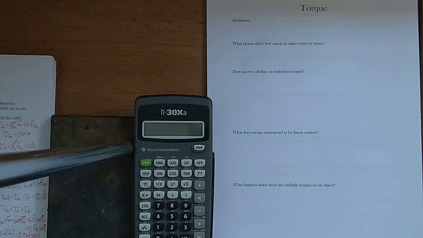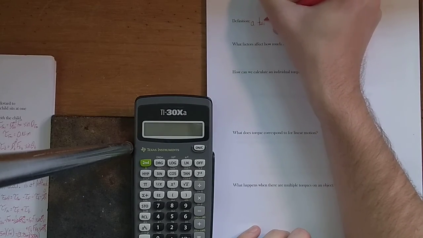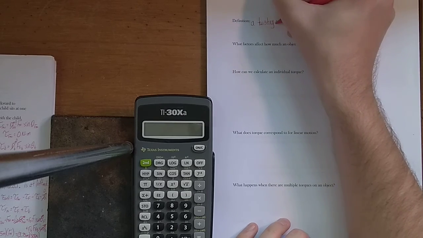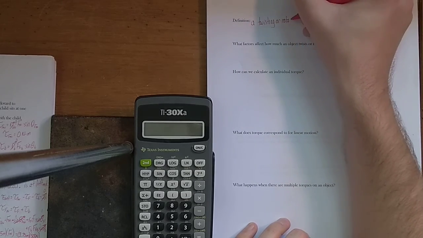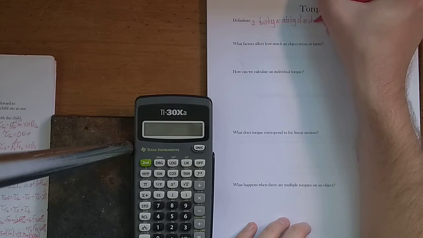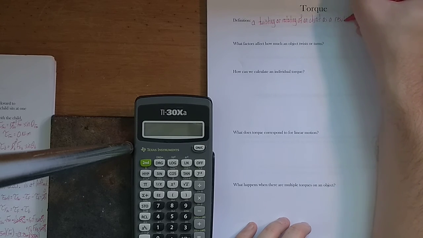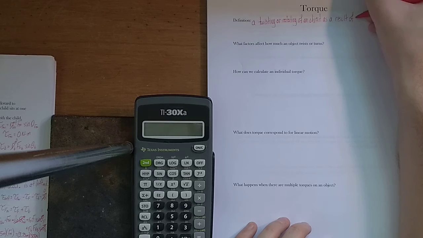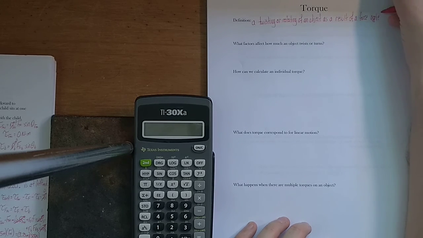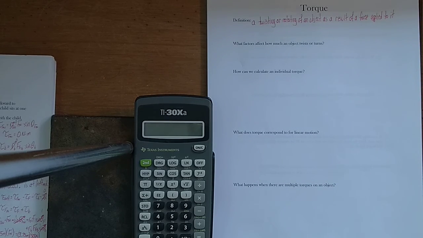So, moving right in. The definition of torque is a twisting or rotating of an object as a result of a force applied to it. Now, you might be thinking, hey, that sounds kind of like a centripetal force, and really we're not talking about the same thing here.